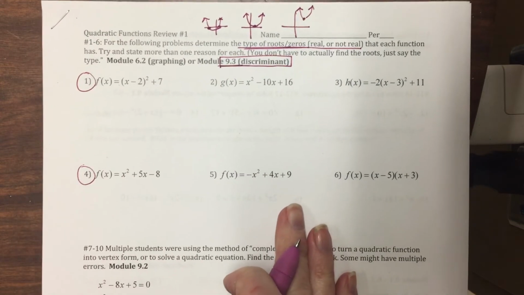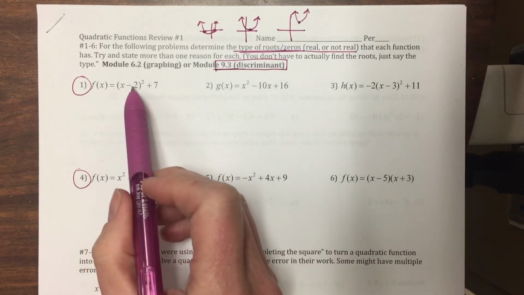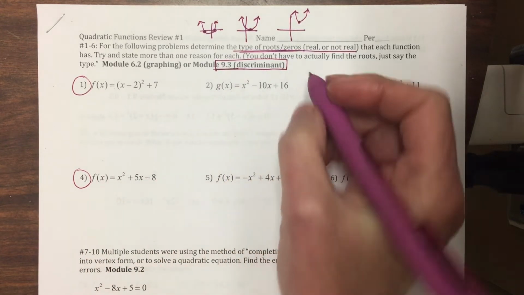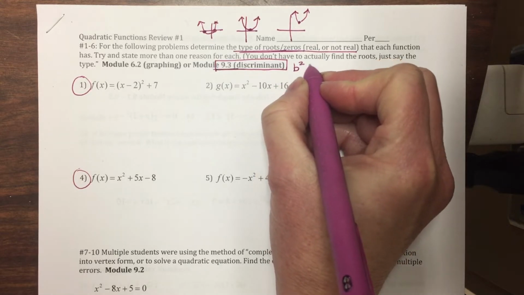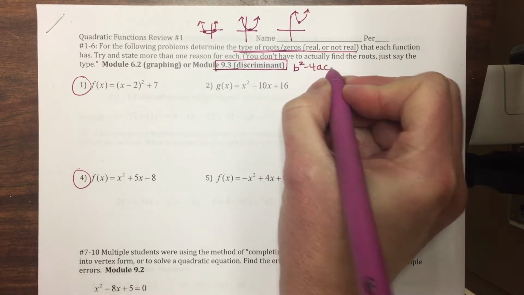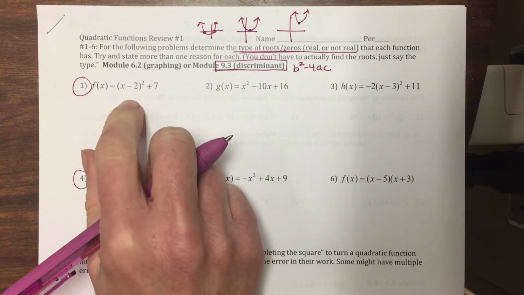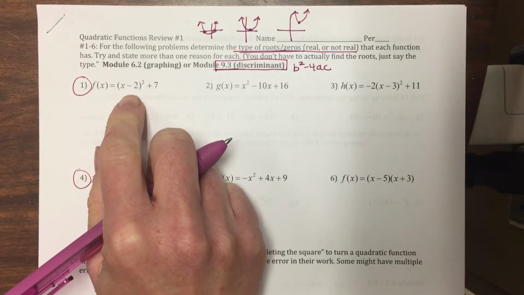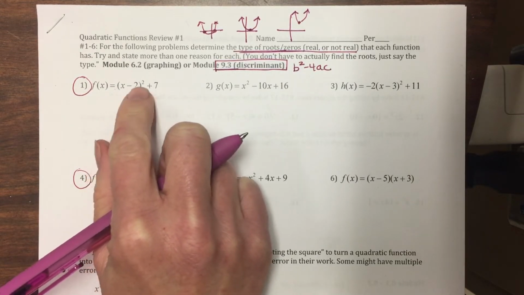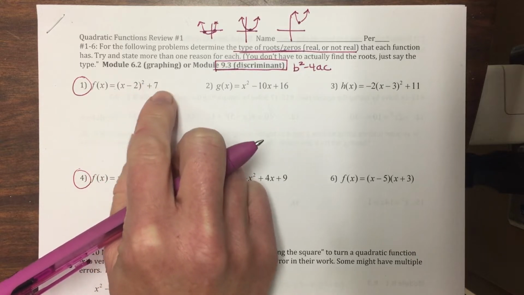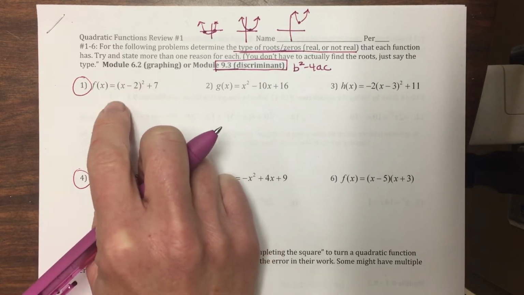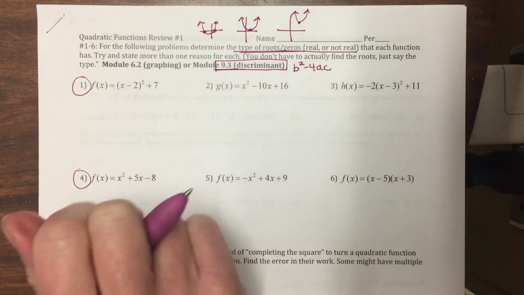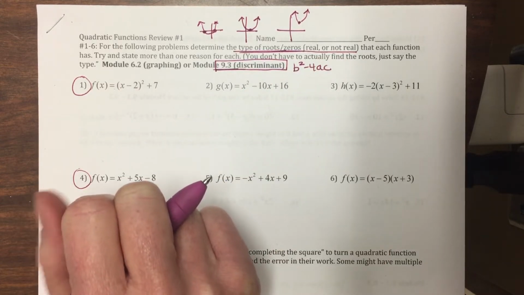So for number 1, I actually don't have an A, B, or C to use in my discriminant because the discriminant is what's underneath my square root symbol in the quadratic formula, b squared minus 4ac. So I have 1 or 2 options here. One option would be to write this twice and multiply it out. Don't forget to add 7 to your constant term. And then I would have my A, B, and C, and I could put it into my discriminant.